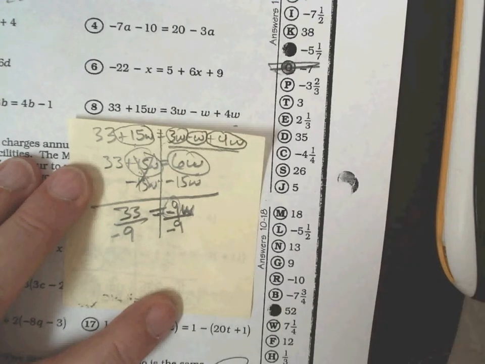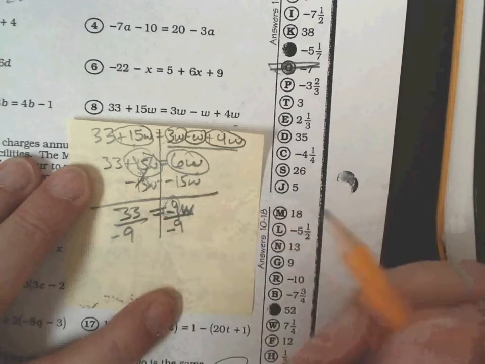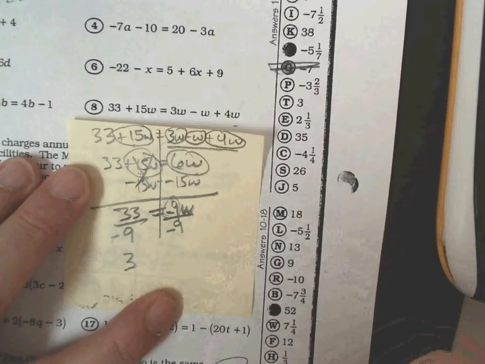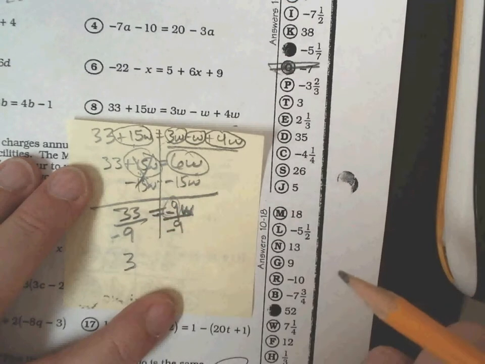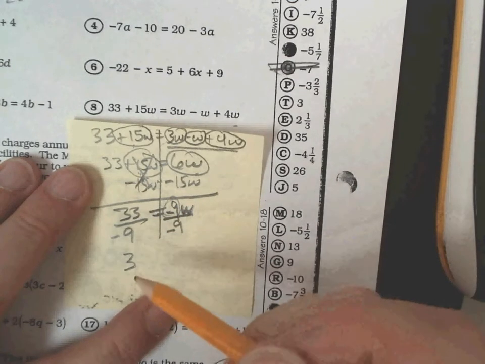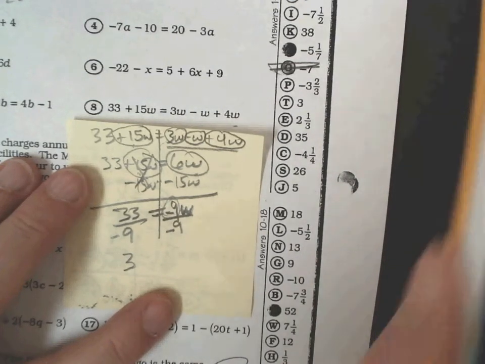So, if I look at how many 9s will go into 33, it'll go 3 times, which is 27. And that'll leave me 3/9. No, it'll leave me 6/9 left over. 33 minus 27. I'm sorry, 33 minus.